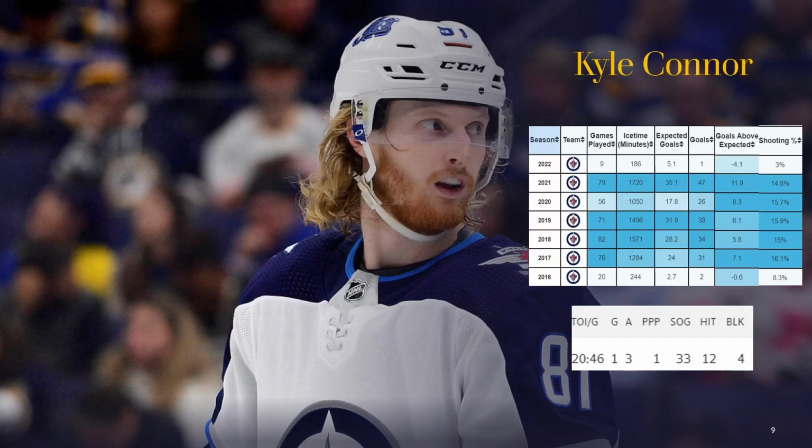First off, every year Kyle Connor drastically outperforms his expected goals. So 11.9, 8.3, 6.1, 5.8, 7.1. But this year, he's drastically underperforming at a negative 4.1. Why? His shooting percentage is a dismal 3%, which is very uncharacteristic of him. He's usually a set-your-watch 15% shooter, and he's nowhere near that right now.